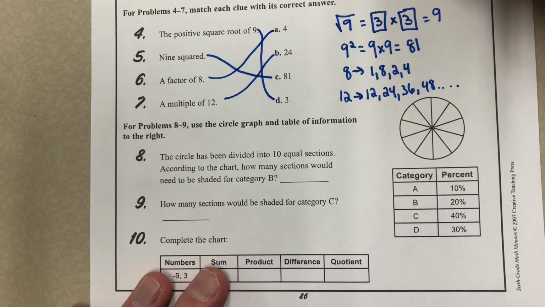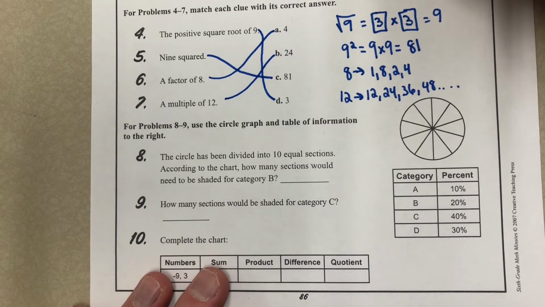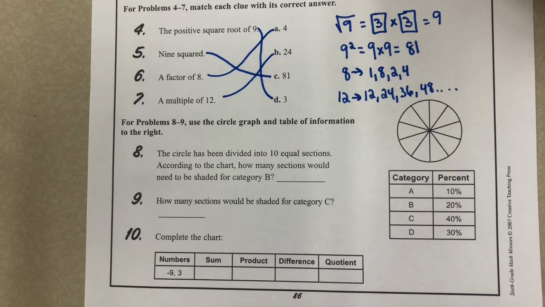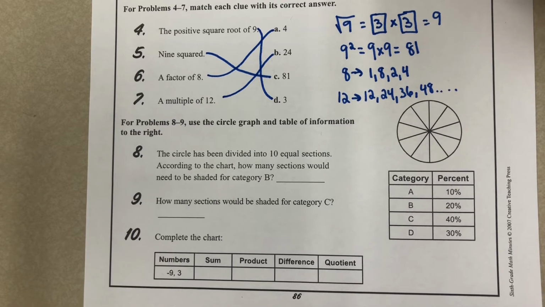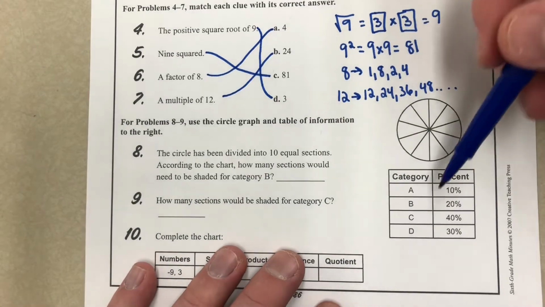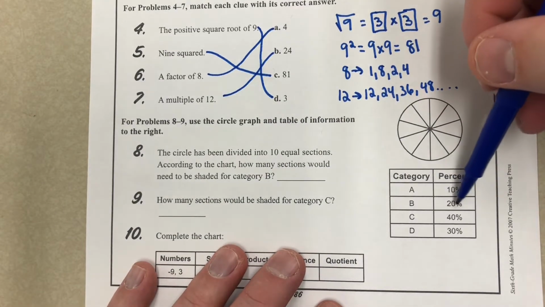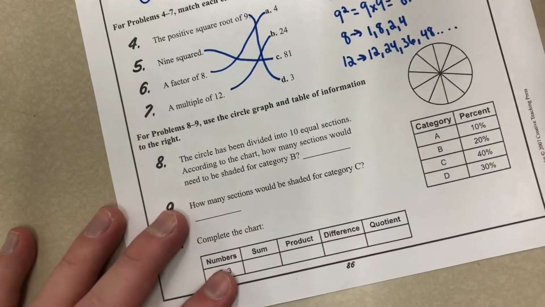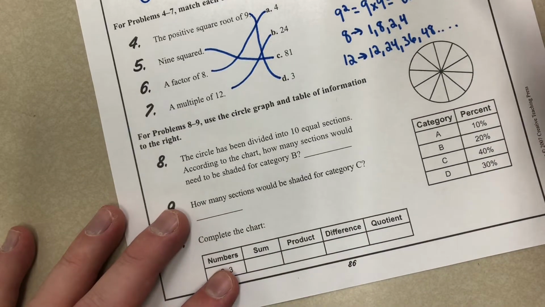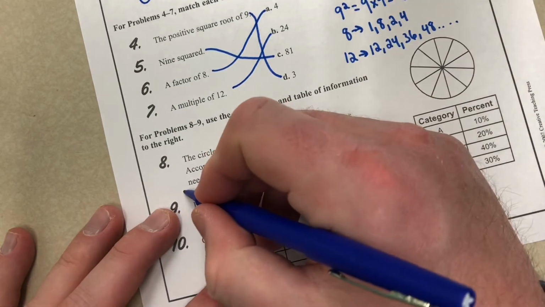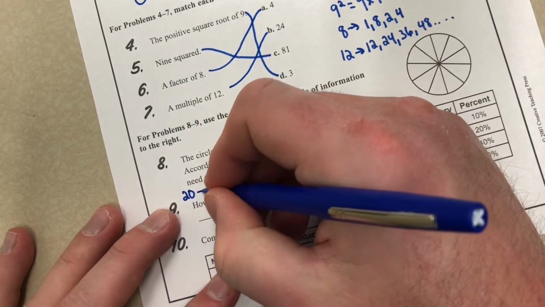For problems 8 through 9, use the circle graph and table of information to the right. Number 8 says, the circle has been divided into 10 equal sections. According to the chart, how many sections would need to be shaded for category B? Well, if I look over here, it says B is 20%. So I need to find 20% of this circle graph. The first thing I want to do is change 20% into a decimal.